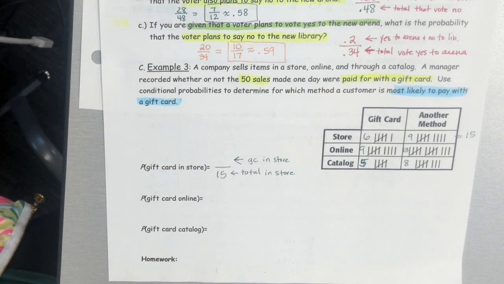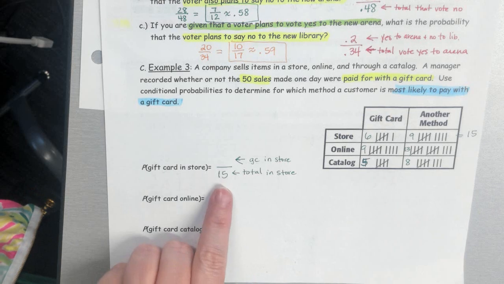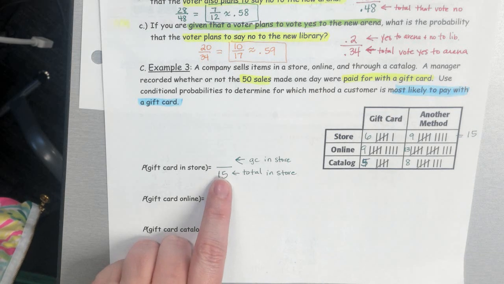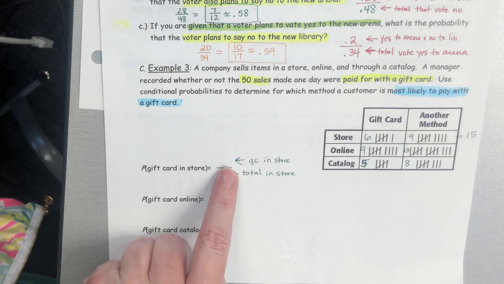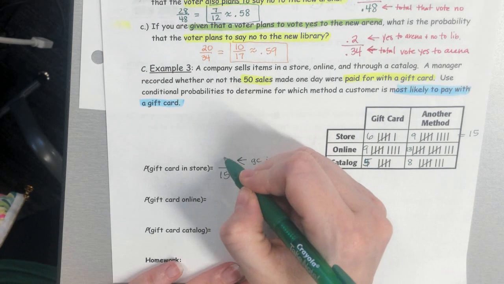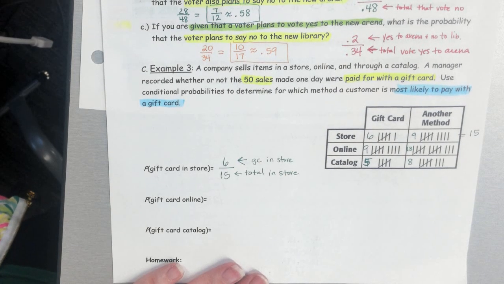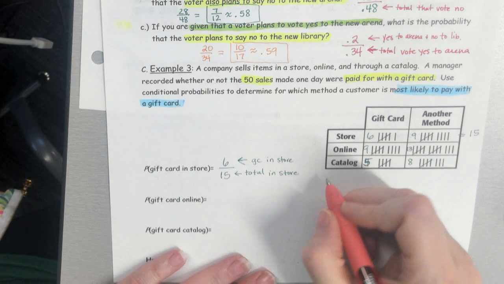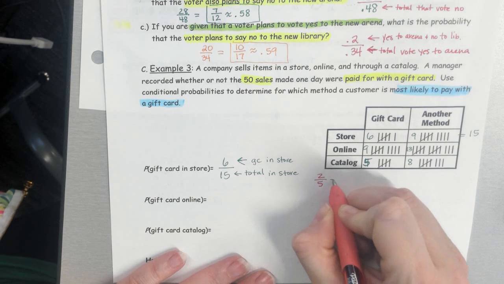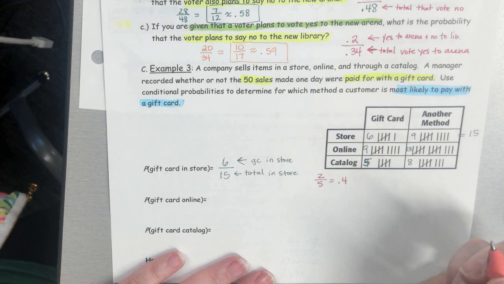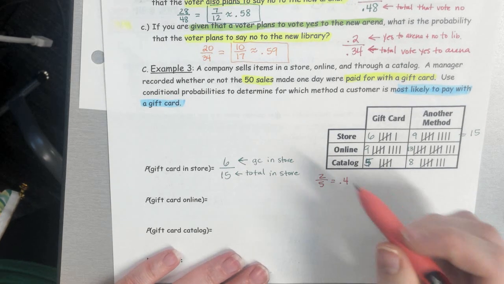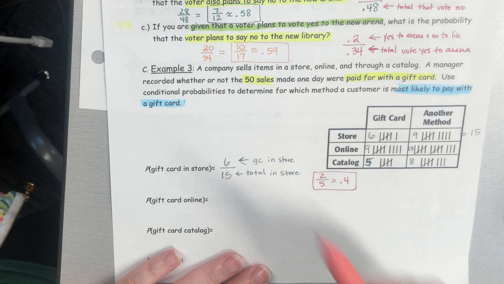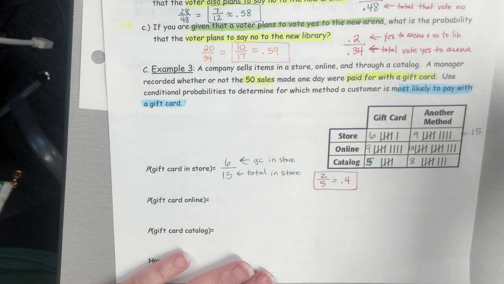So to find the probability that they used a gift card in store, it's the gift card in store over the total in-store transactions. So 6 over 15. Can you reduce that fraction? Yes. So 2/5, and then do you guys know what that is as a decimal? It's like 0.2 times 2, so 0.4. All right, so that is for your gift card in store.